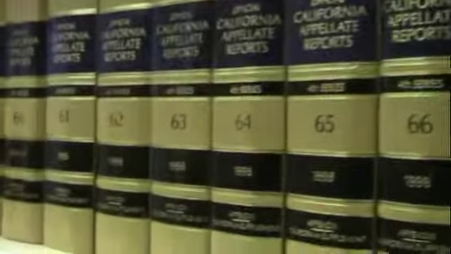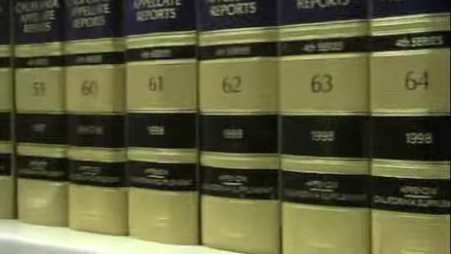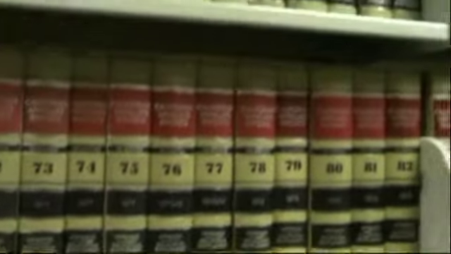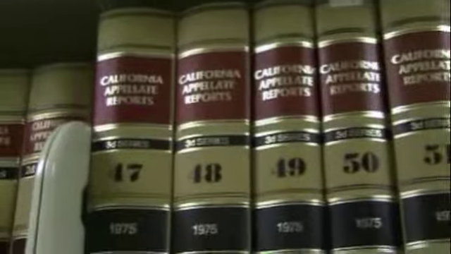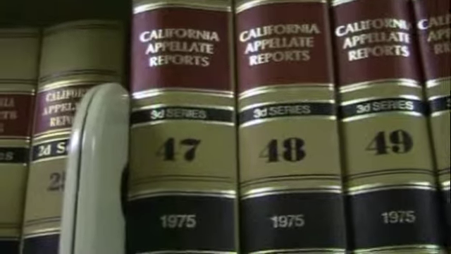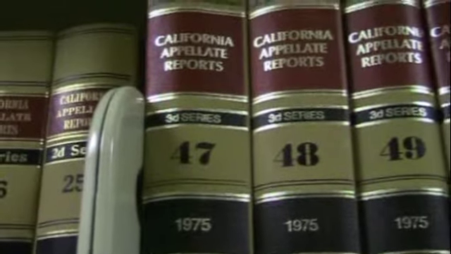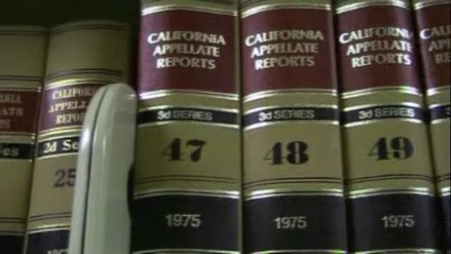When the publisher decides that enough volumes have been published, they start a new series. Here is California Appellate Reports' 4th series. Notice that each case is given a unique address, known as a citation. This is how they are located. If a citation says 47 Cal App 3d 217, you know that it is located in volume 47 of the California Appellate Reports' 3rd series, starting on page 217.